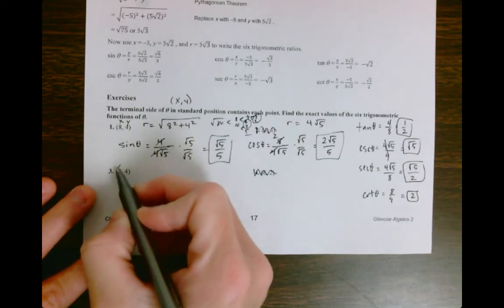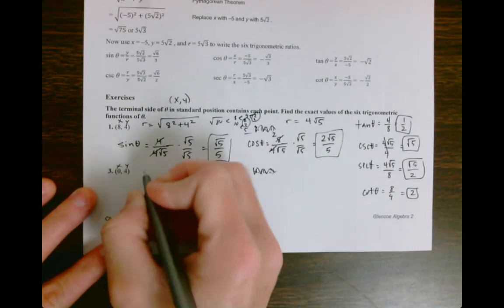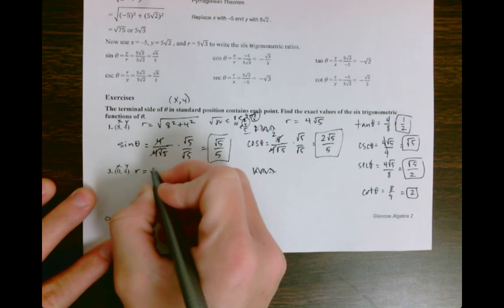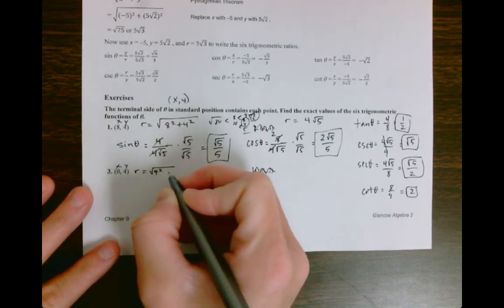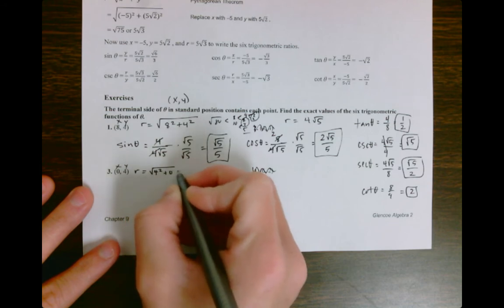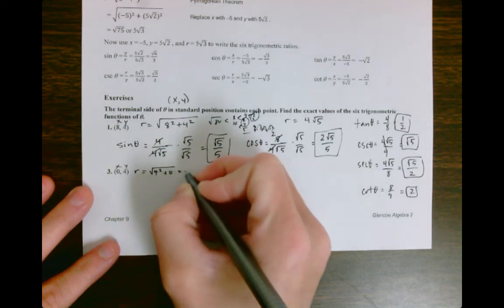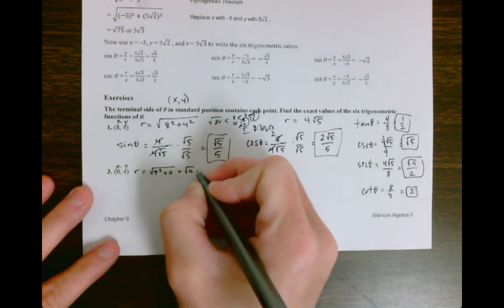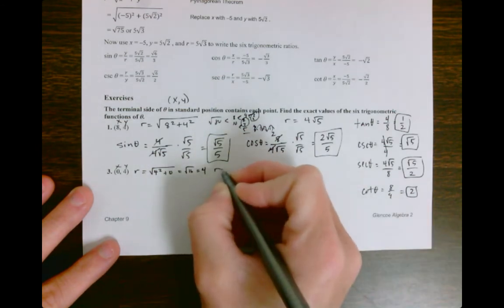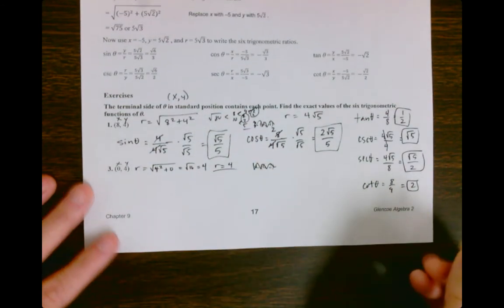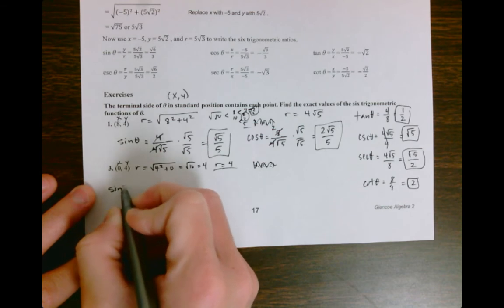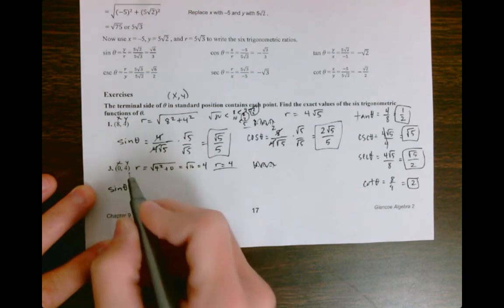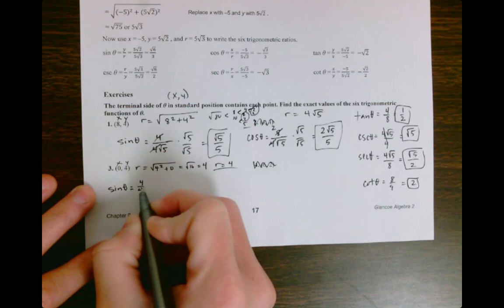Okay. I'll do 3 quick. So again, this is my x and my y. So r would just be 4. Because you'd have square root of 16, which would be 4. Yeah, so r equals 4. So then sine theta is going to give me y over r, so 4 over 4, which gives me 1.